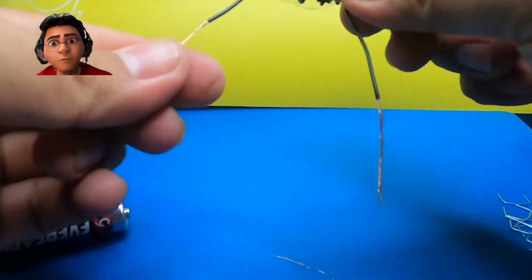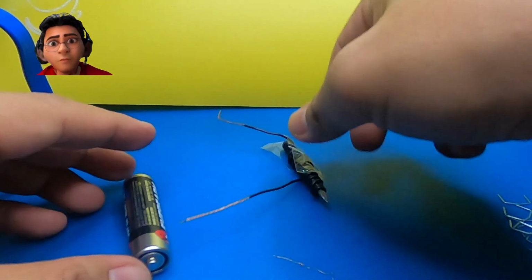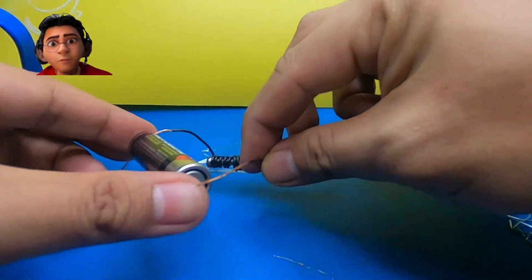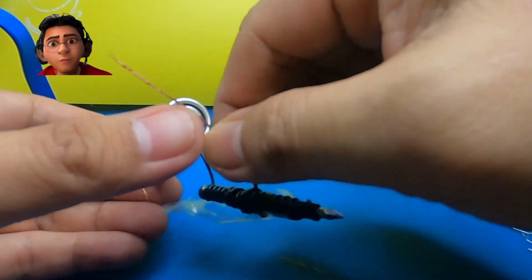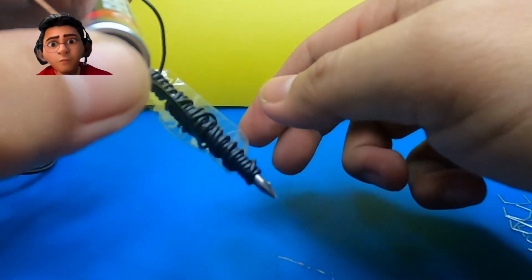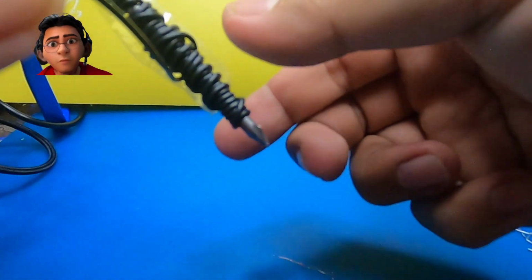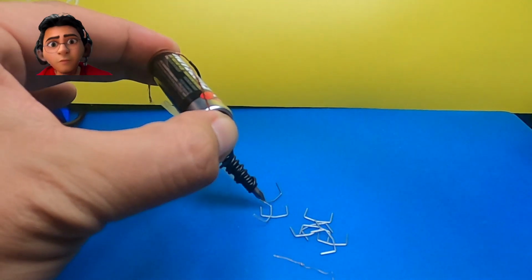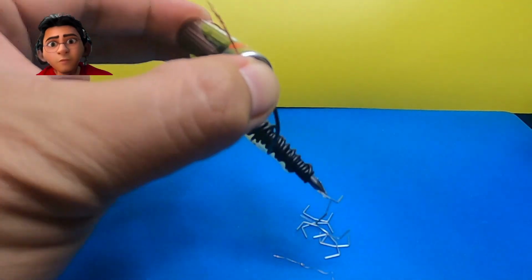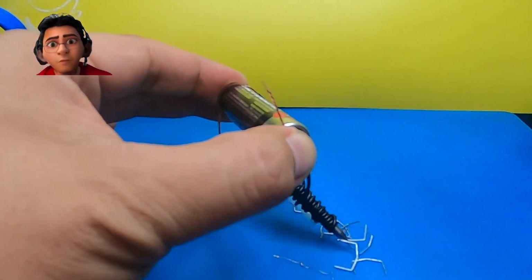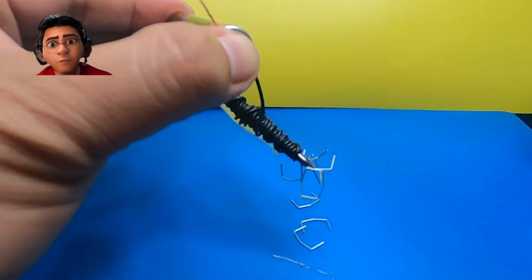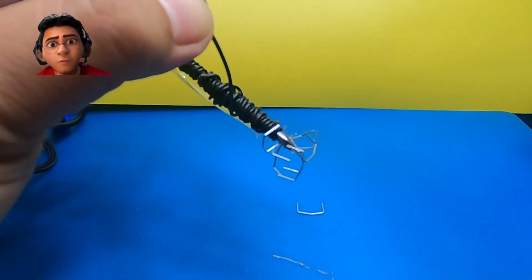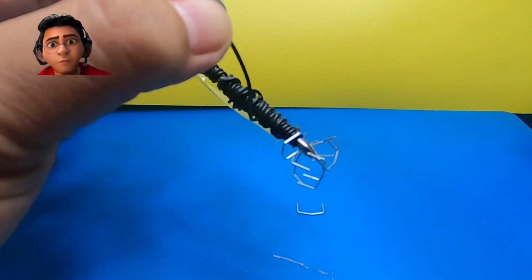Okay, then we hold the wire, copper wire, to the battery, hold it, and what happened is the nail will become a magnet like that. So does the experiment work? Yes, it works.